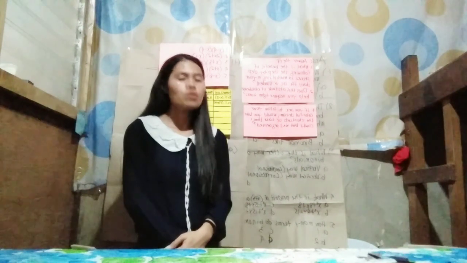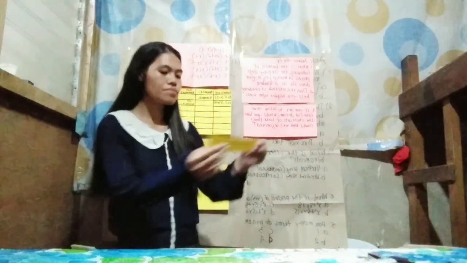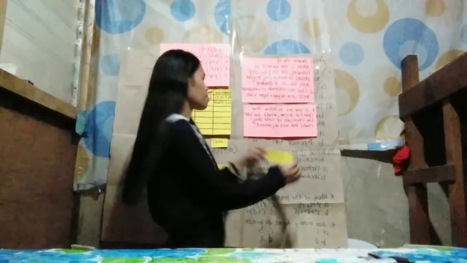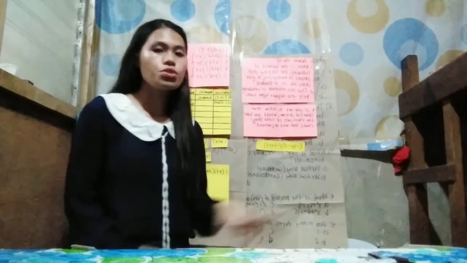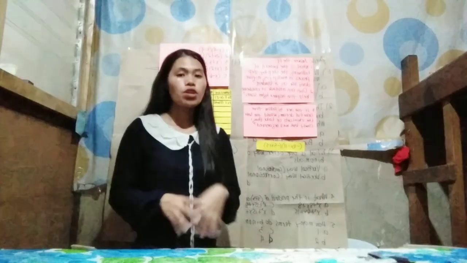2 minutes left, 1 minute left, 10 seconds, 5 seconds. Okay, time is up. As your assignment, I have here 2 binomials. I want you to multiply it using the algebra tiles. And then, this is more about the other methods in multiplying binomials if there is any.